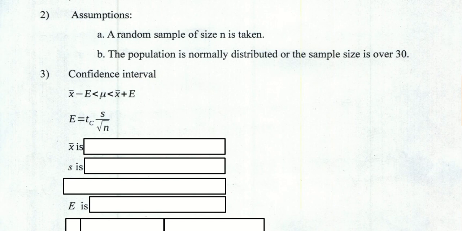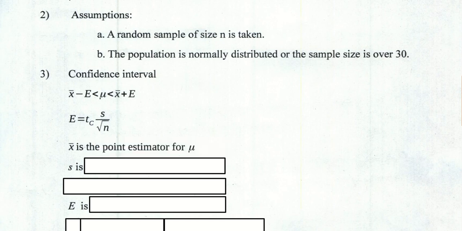There's an S there, and notice that that S is the sample standard deviation. And S is being divided by the square root of the sample size n. So E, our margin of error, determines the width of the confidence interval because it's what we're adding and subtracting to the point estimate, in this case for means, x bar, to trap, that is to contain, the true population mean, mu.